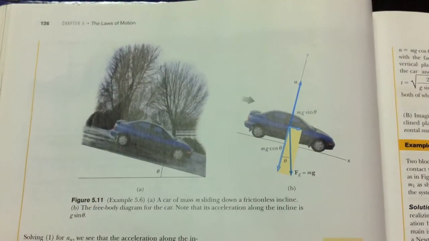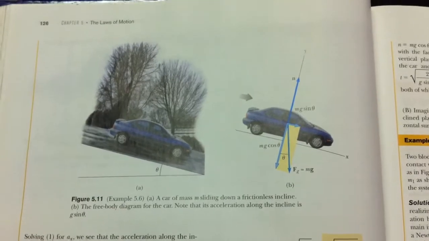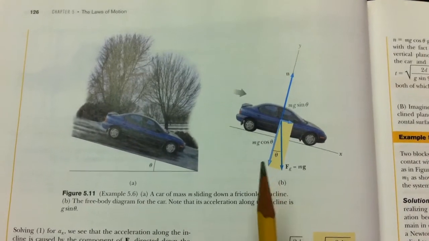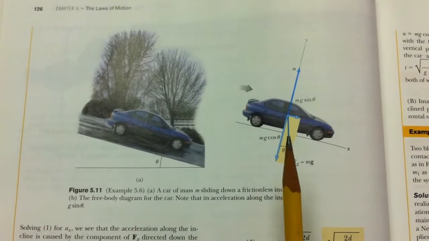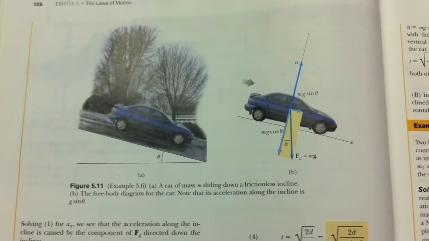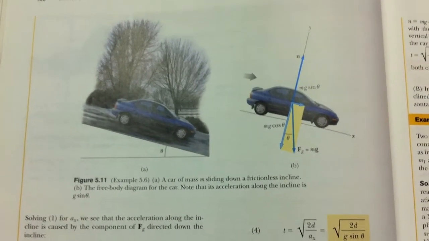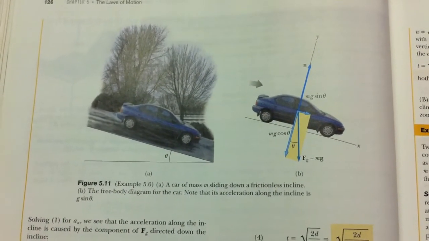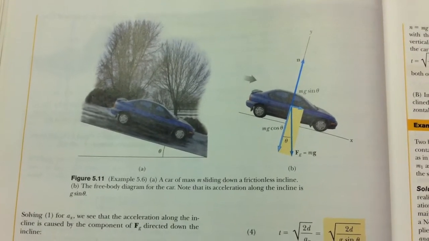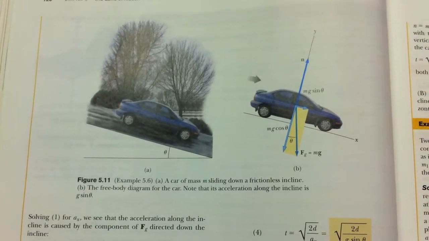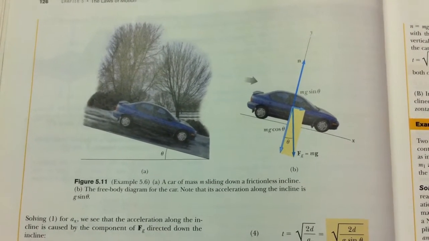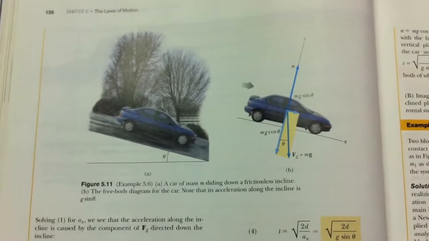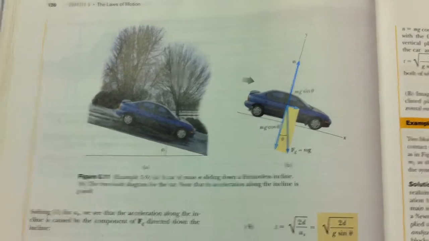Typical problem of objects on a ramp. When something is on a ramp, the angle of the ramp is the same as this angle here between the x and y components of the gravitational force. Typically, the normal force pushing up from the road surface is exactly equal to the component of the gravitational force that's pushing the car into the road surface, which is mg cosine theta. The gravitational force that's pulling the car down the slope is mg sine theta.